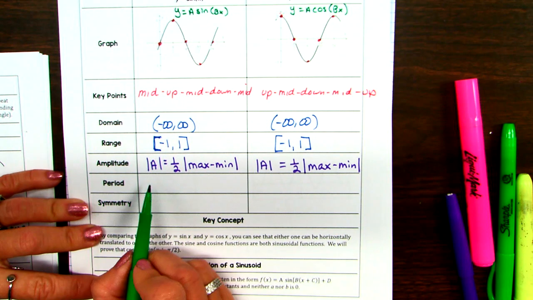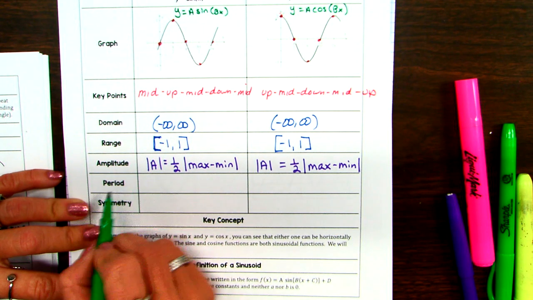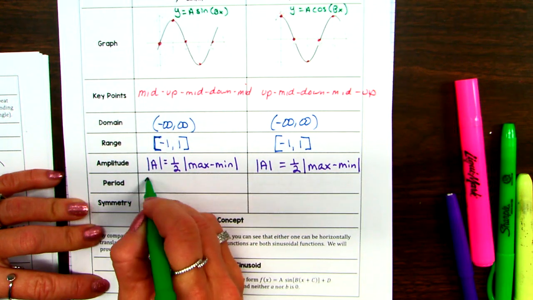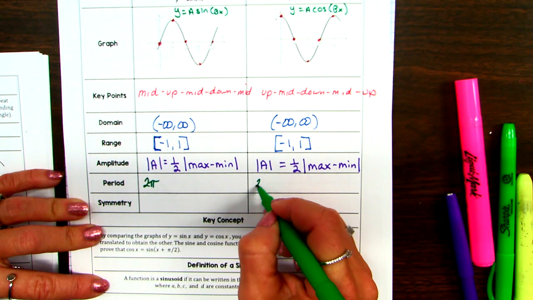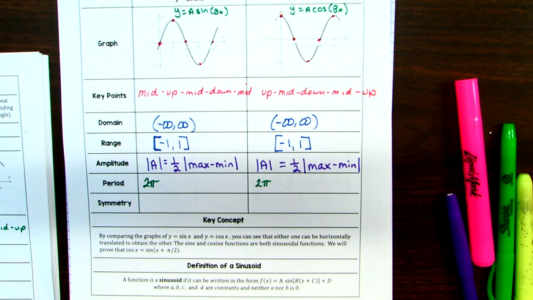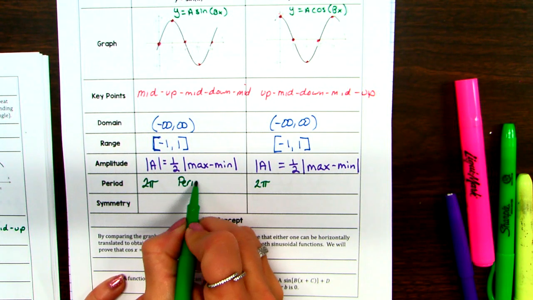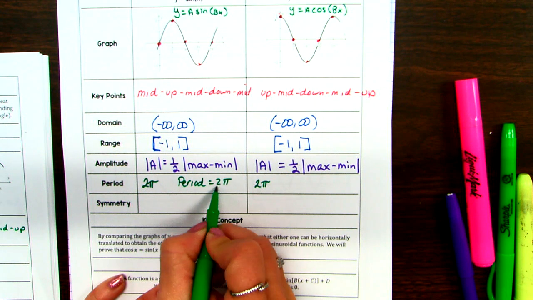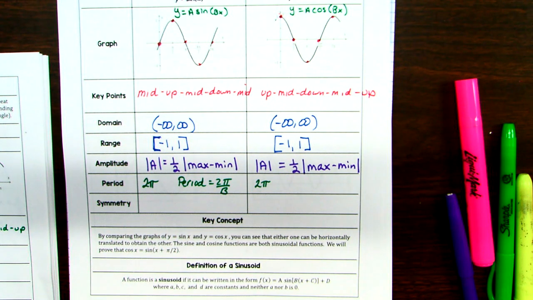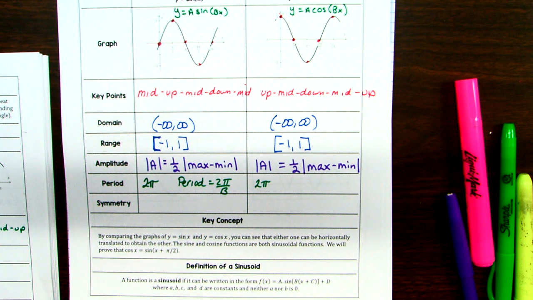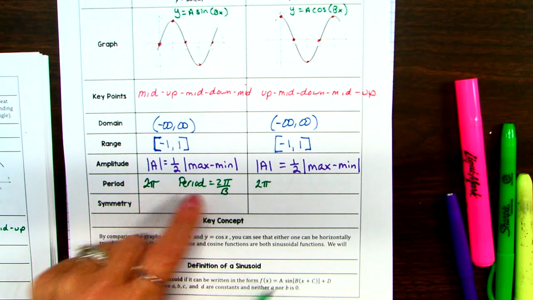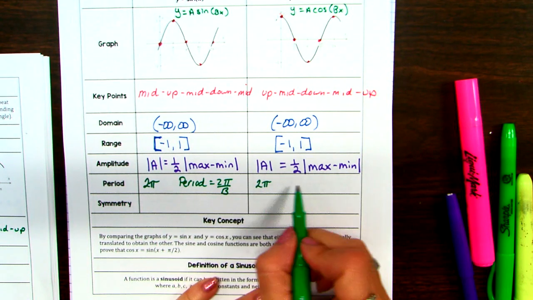All right, period is for both of these 2 pi. That's the parent function again, okay? 2 pi. Then if we are given a B, it changes that. That's why our formula is 2 pi divided by B. So the period formula is 2 pi divided by B. Remember, period and B are not the same thing. B affects the period. It changes that 2 pi, right? We divide by it. Same thing over here.